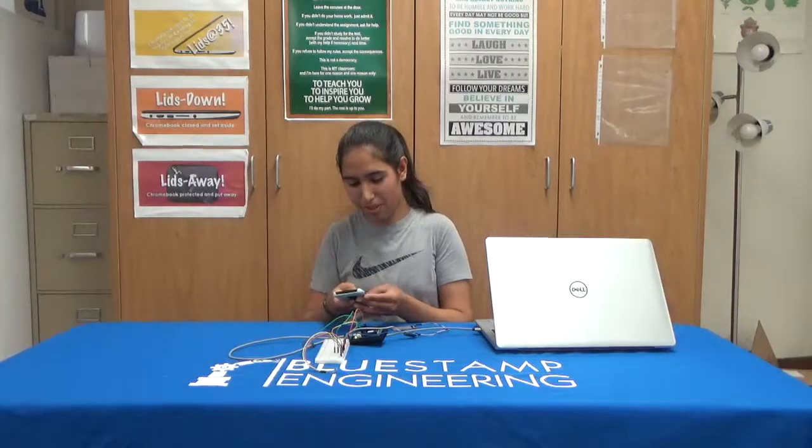temperature, moisture, and light. And then for my third milestone, I plan to solder my circuit onto a breadboard and to include a water pump. So now I'm going to demo this app on my phone.